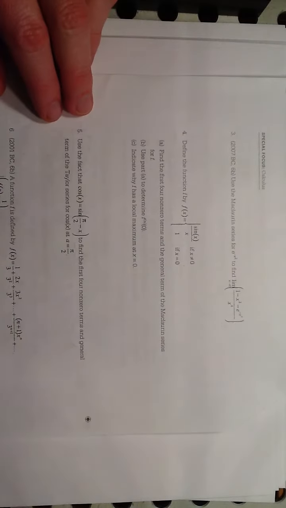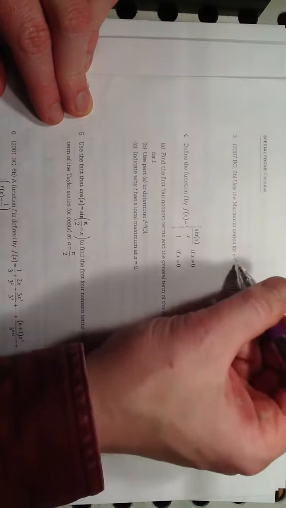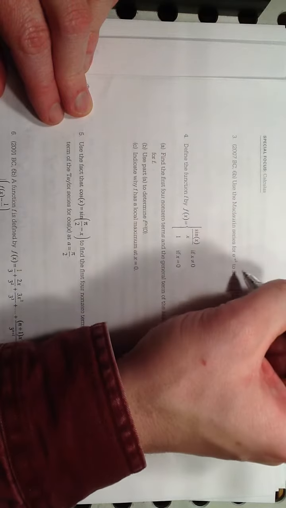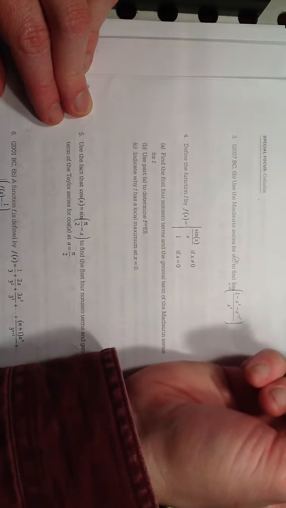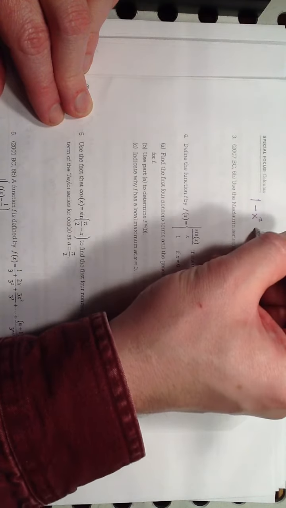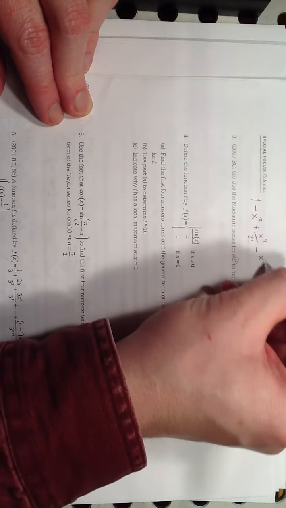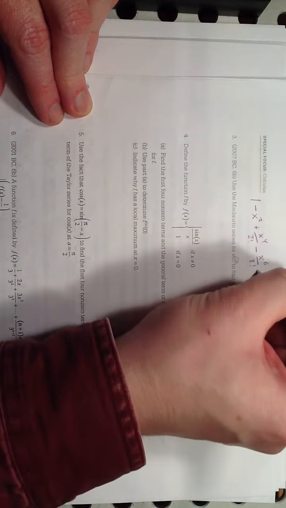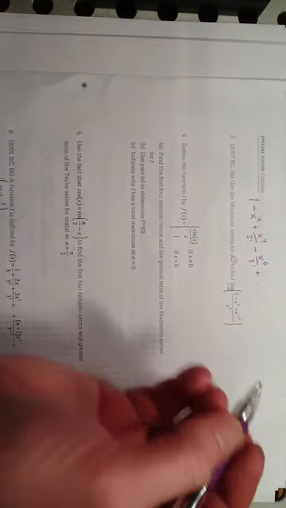Number 3. Use the Maclaurin series for e to the negative x squared to find this limit. All right, well, let's go ahead and find that first. I'll write that up here. E to the x, I'm just going to plug negative x squared in for all the x's. That'd be 1 minus x squared plus x to the 4th over 2 factorial minus x to the 6th over 3 factorial, and so on. Right? Just plugged in the negative x squared for wherever x shows up in the series for e to the x. So now, what does this look like?